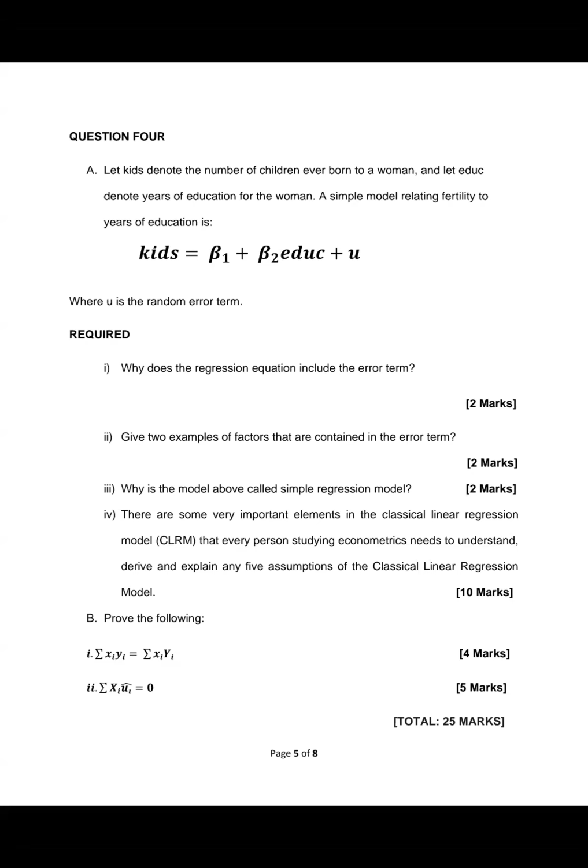Linearity, normality, homogeneity of the variances, which is heteroscedasticity, and independence of the independent variables, because if there is no independence, there will be multicollinearity.